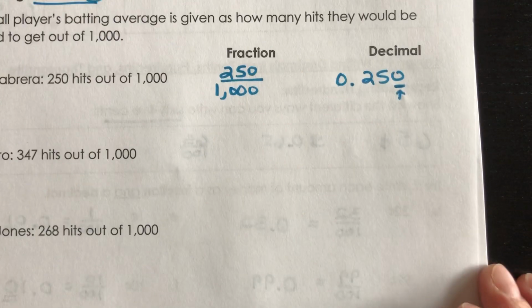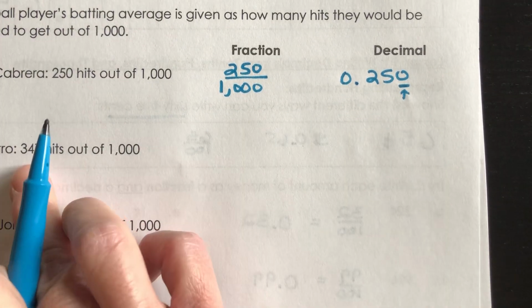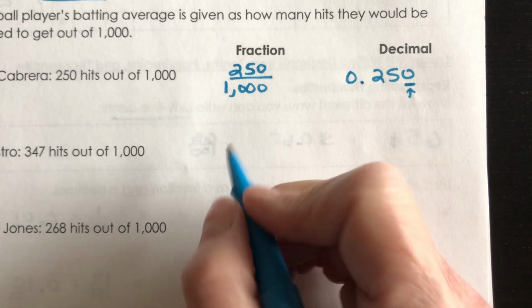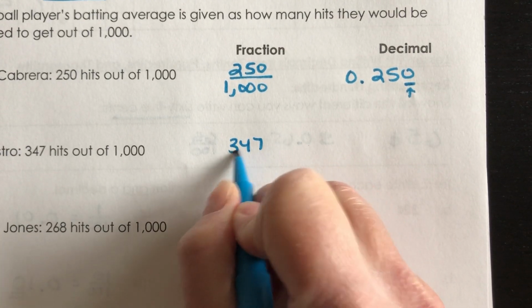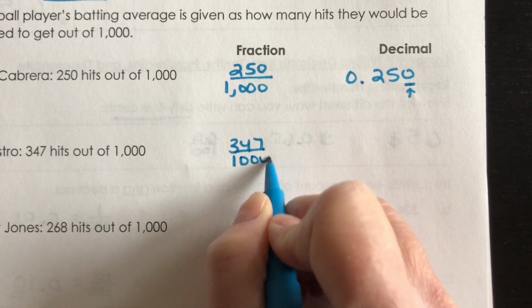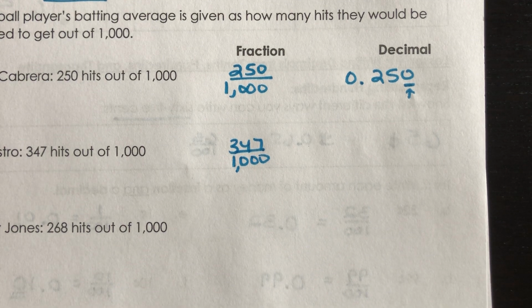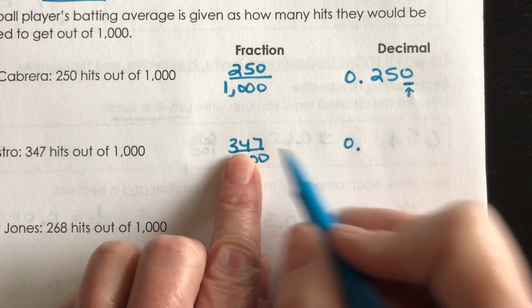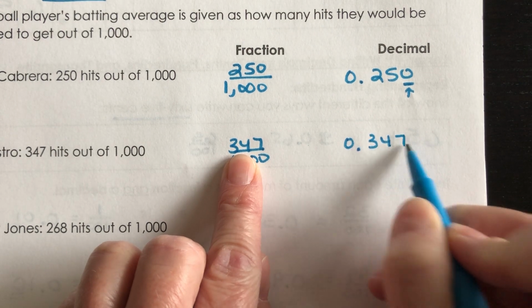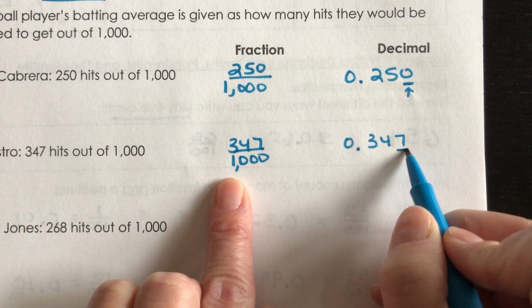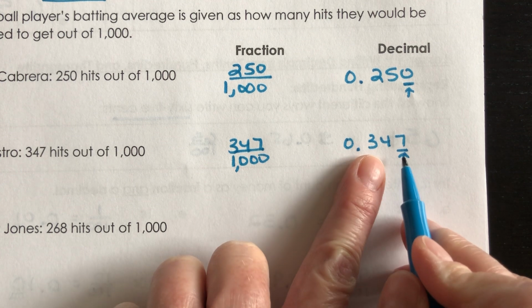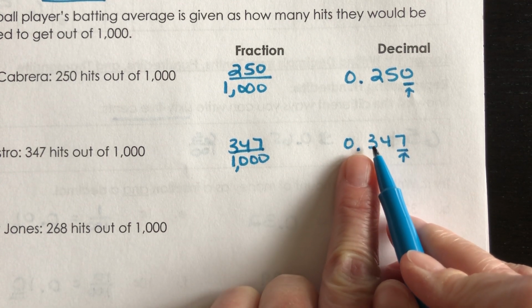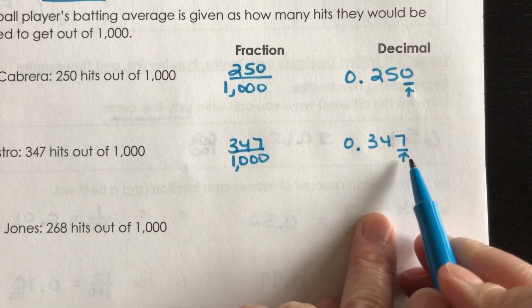So it matches. All right, Willie Castro, 347 hits out of 1,000. So as a fraction, that would be 347 out of 1,000. Yes, that's less than 1. So I have 0 ones. And if I just write the 347 the way it is, it works because this 7 is in the thousandths place. So I would read this as 347 thousandths.